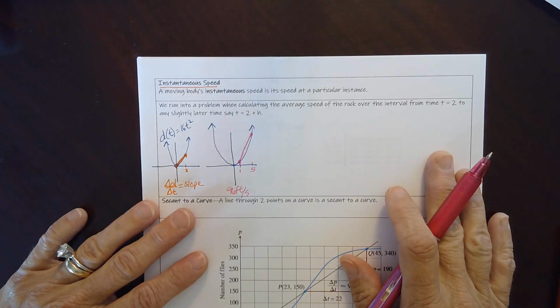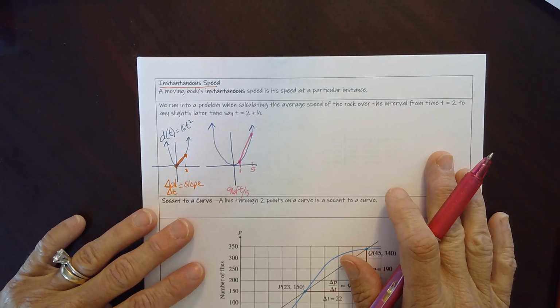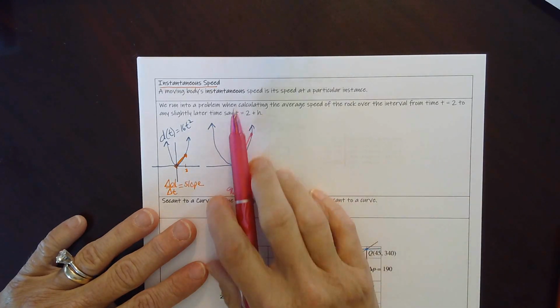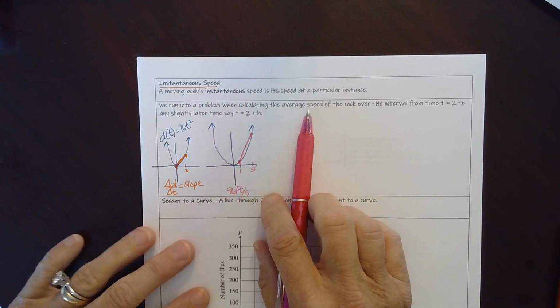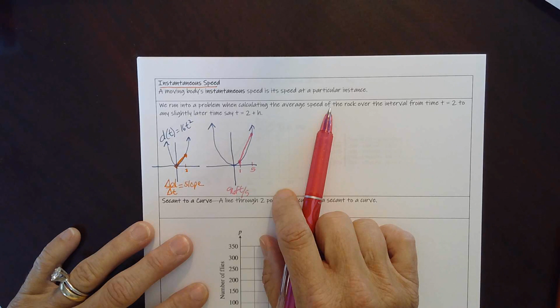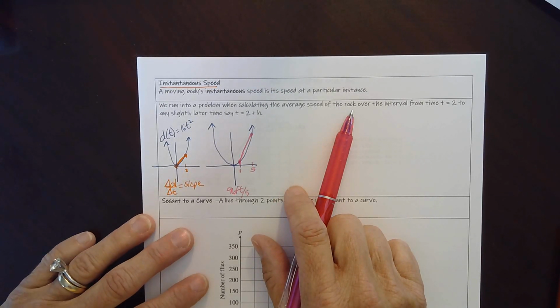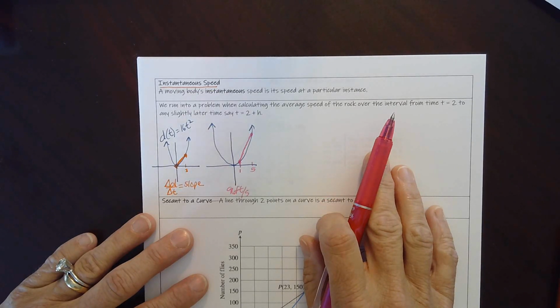When we left off in the last video, we ran into the problem of trying to calculate the average speed of the rock at t equals 2 seconds.